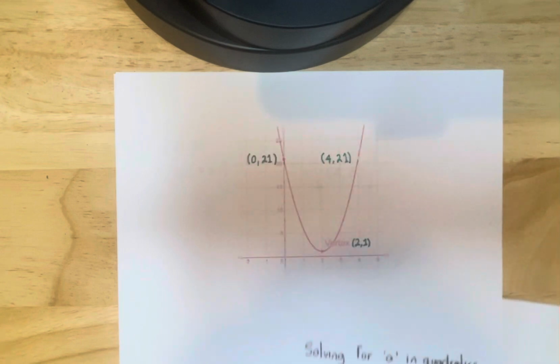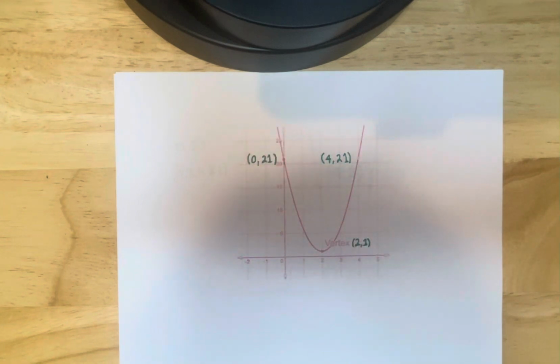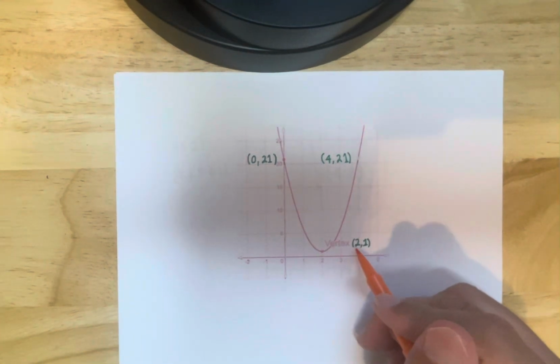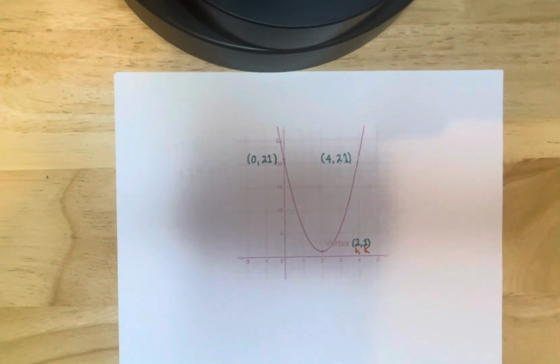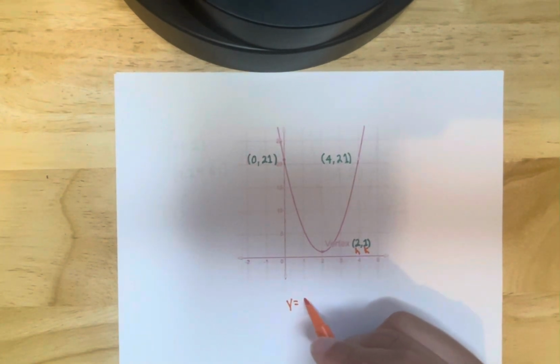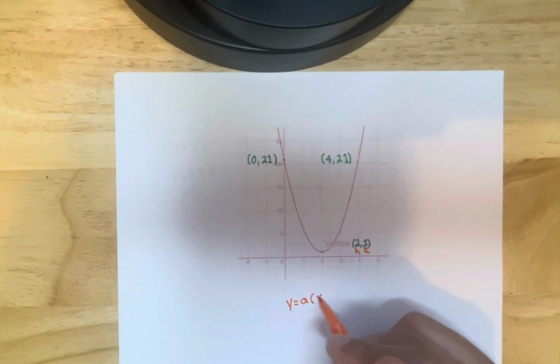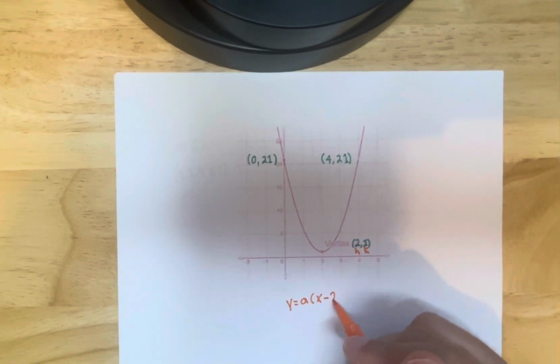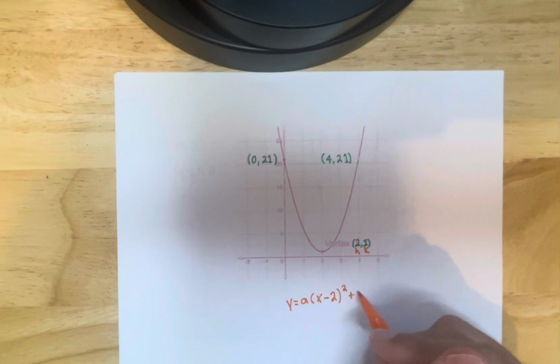In the first example, we're going to be given a graph, and in this graph, we're going to have a bunch of points as well as the vertex. The first thing I'm going to ask you to do, when you know that you have the vertex, is write h and k right here. The reason I do that is because in the formula from the previous slide, I know I have y equals a, x minus h, notice the h is 2, squared, and I know the k is going to be 1.